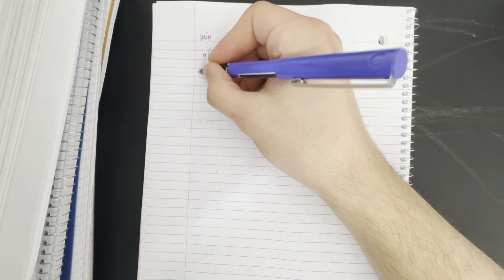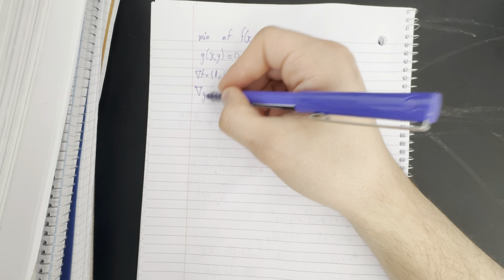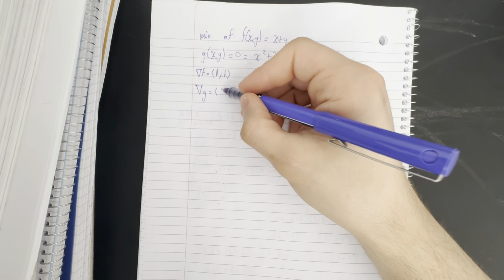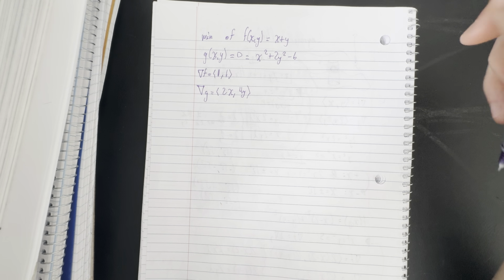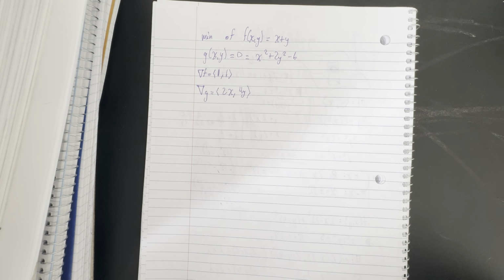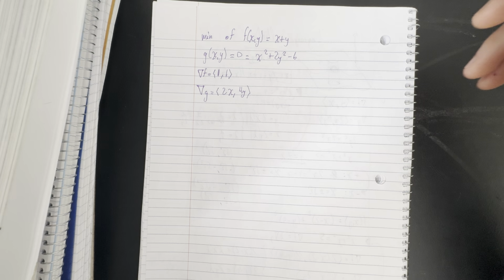So gradient of f, this one's pretty easy, it's 1, 1. Gradient of g is 2x, comma 4y. So this one's going to come out pretty nicely as well. And the next problem is the hardest that I think these could get.